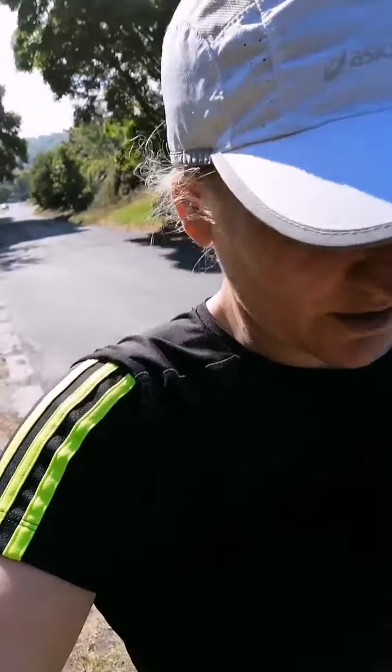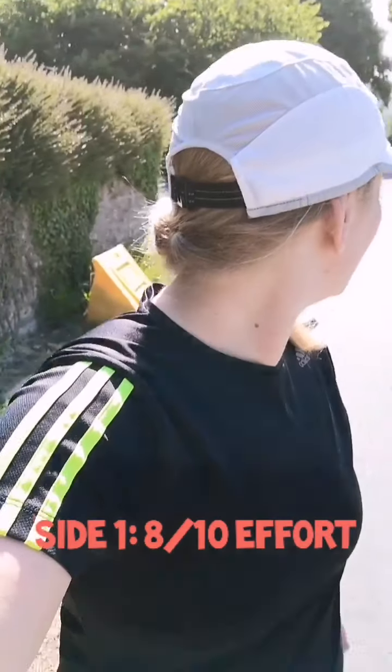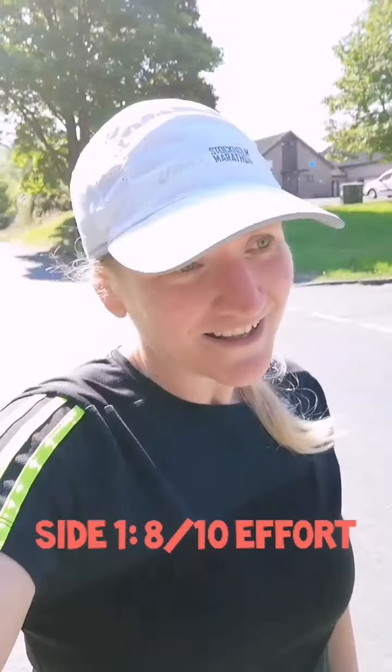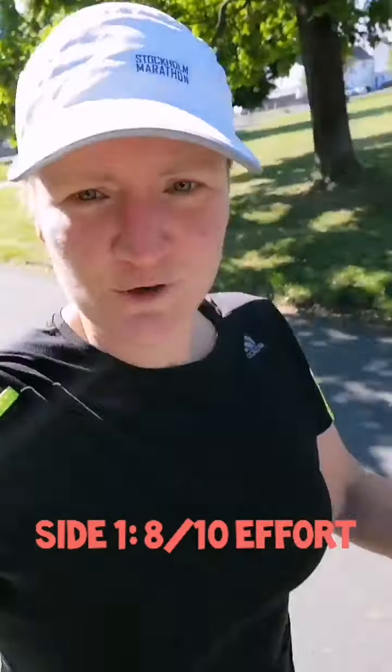Right, so I've found and identified my block. I'm going to be starting on side 1. Just got a car coming, so I'll just let that go out of the way first. Okay, so side 1 is going to be my effort side. So if you're with me, let's go. So I would say I'm running around about a 7 or 8 out of 10 intensity.